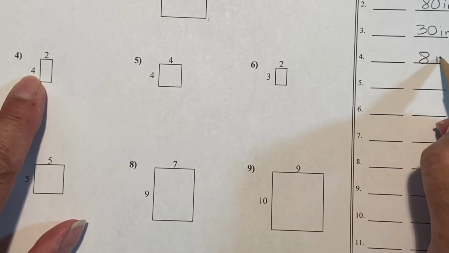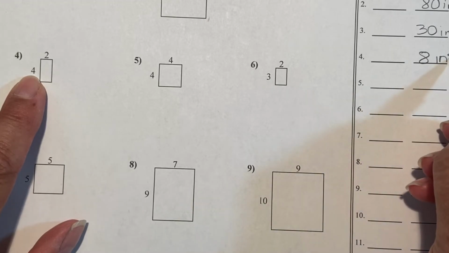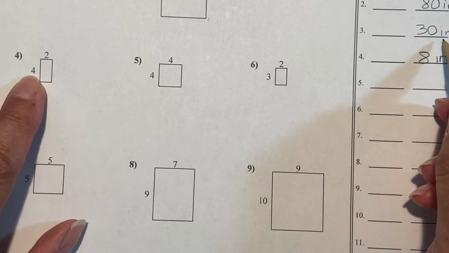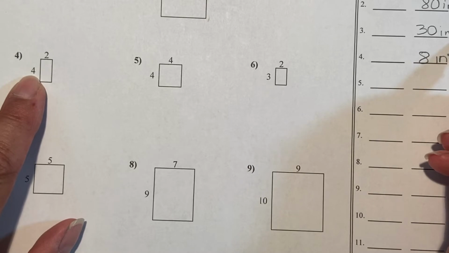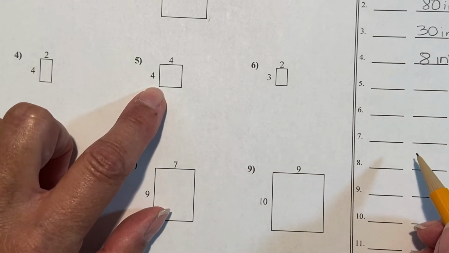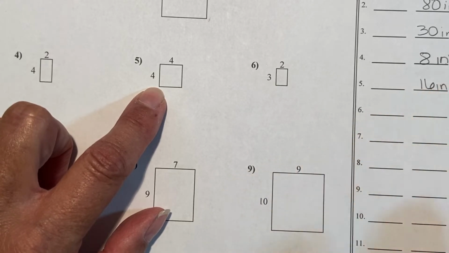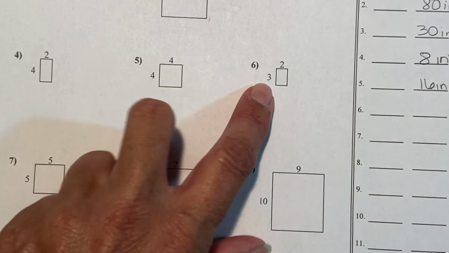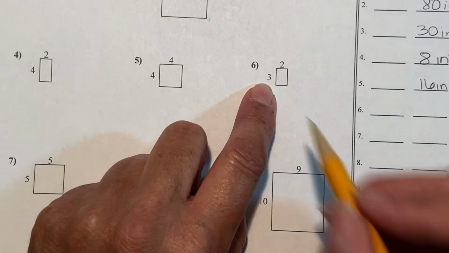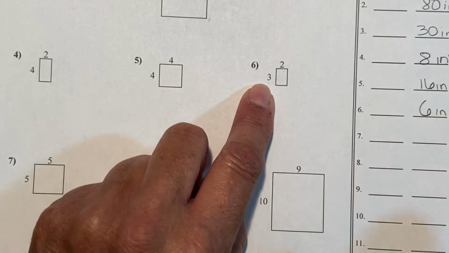I'm going to go ahead and start making my exponent, that means squared, instead of writing INSQ, because this is a lot faster. Question number 5. 4 times 4, 16 inches squared. Question number 6. 3 times 2, 6 inches squared.